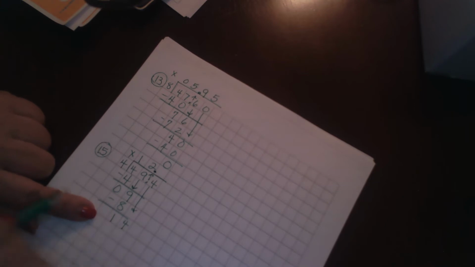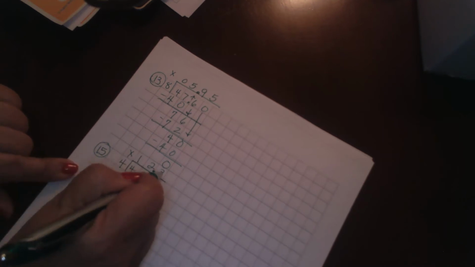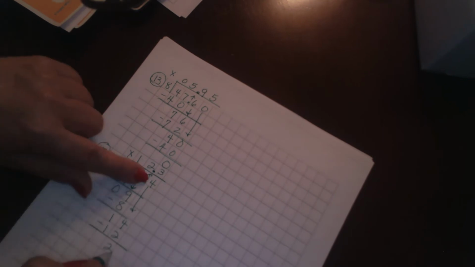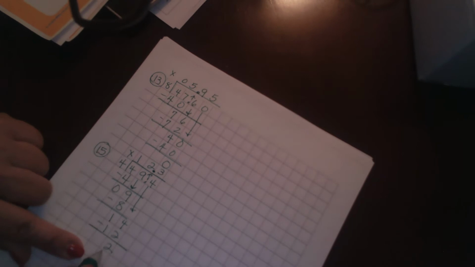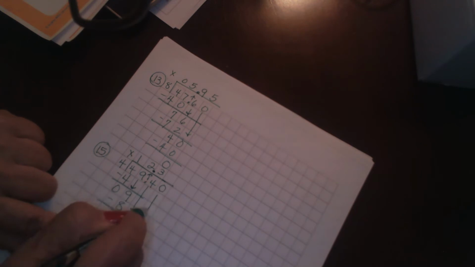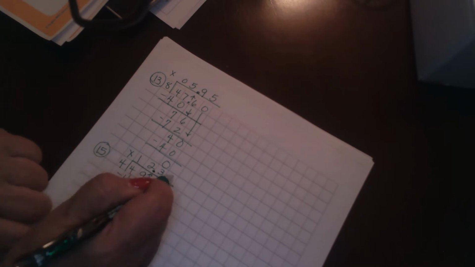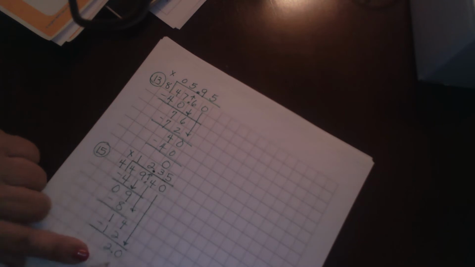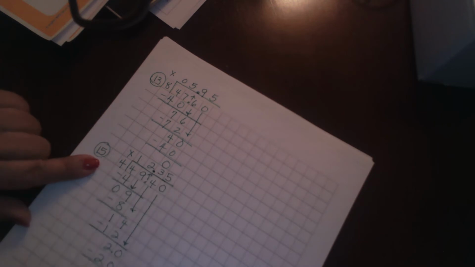4 goes into 14. How many times? How close can I get? Well, if I do 3, that's 12, right? 4 times 3 is 12. If I do 4, 4 times 4 is 16. I can only do 3. 3 times 4 equals 12. That's 2. Now look, I have 2/10, right? So I can turn that 2/10 into hundreds by adding a 0, and I'm going to bring that all the way down. Now 4 goes into 20 5 times. And now it's 0.